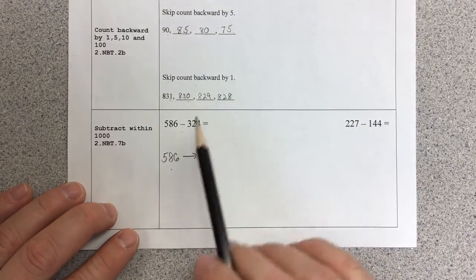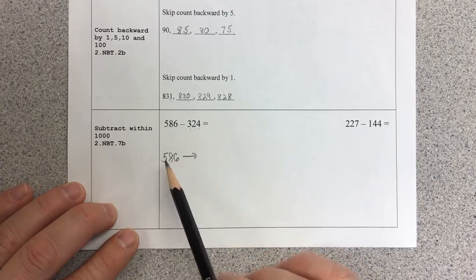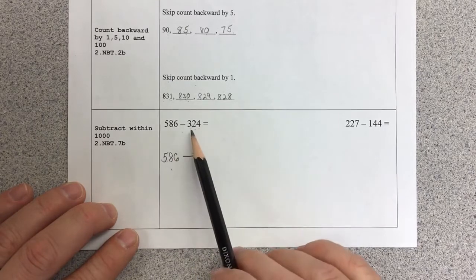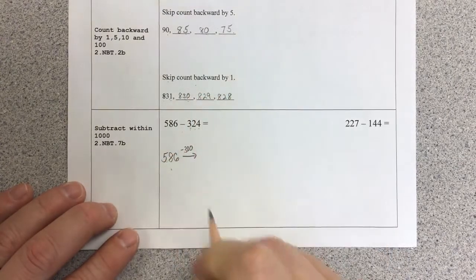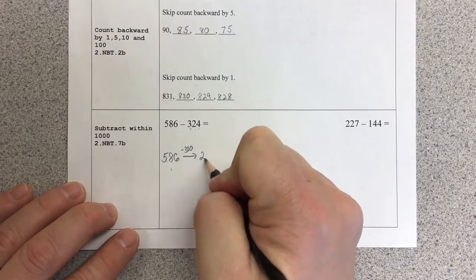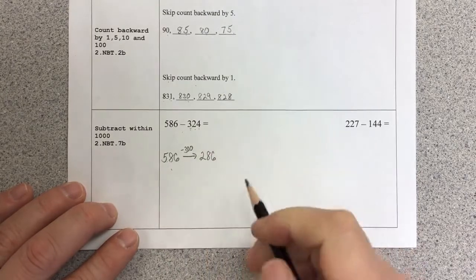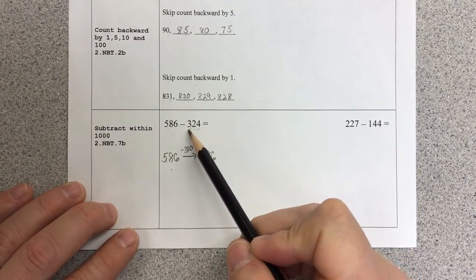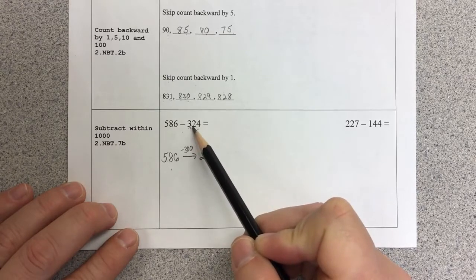So 586. Now, I have to subtract 324. Well, one of the things I notice is I have 500s, and I'm taking away 300. So I'm going to do that first. So minus 300. 500 minus 300 is 200, and I'm not changing the 10s and 1s, so 86. Well, I need to subtract the 324, so I already did the 300s, so now I'm at 24.